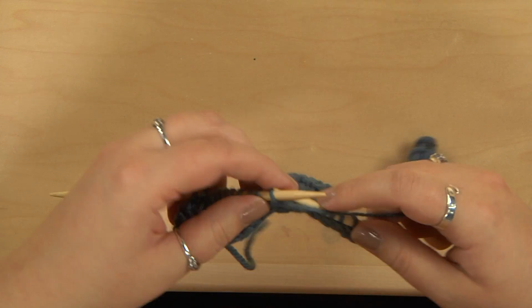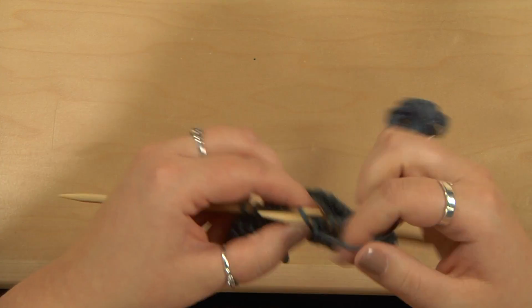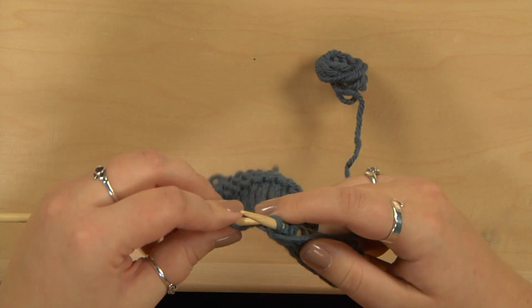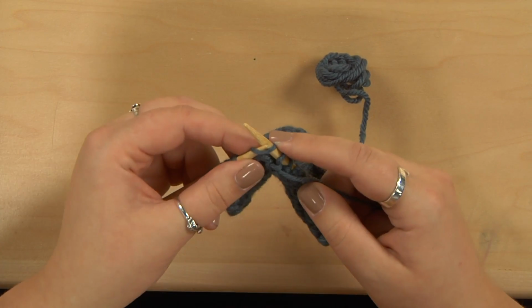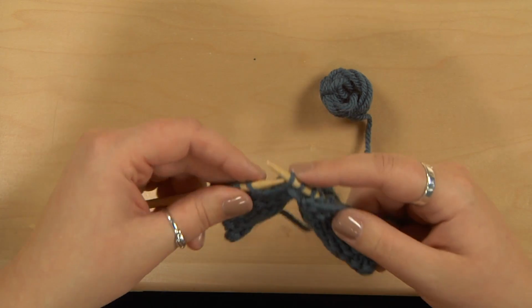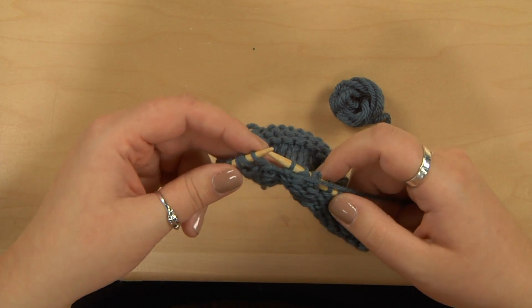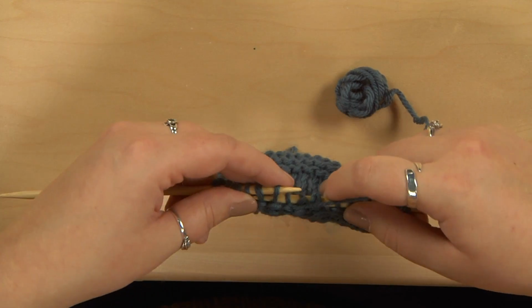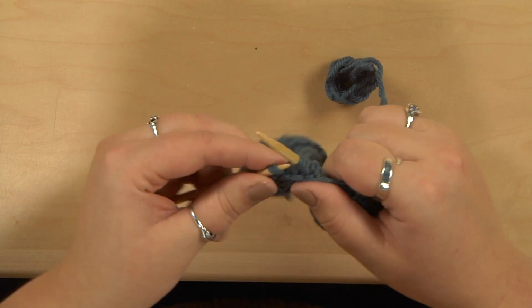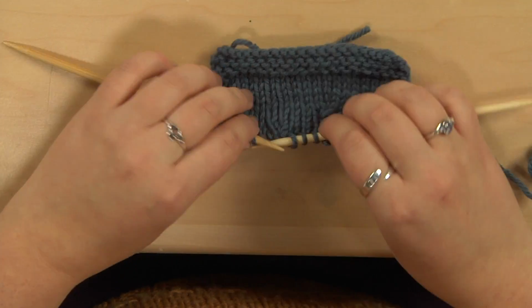to demonstrate how to work the mirror stitch on the wrong side. So the mirror stitch is frequently considered to be a slip-slip purl. So you would slip the stitch as if to knit twice, put it back on the left hand needle to purl, but if you do this, if you just purl it, they don't line up as nicely as they could.